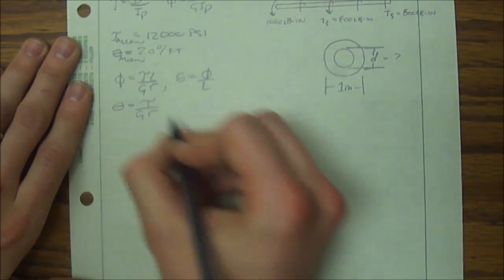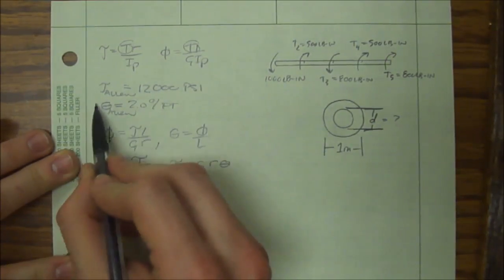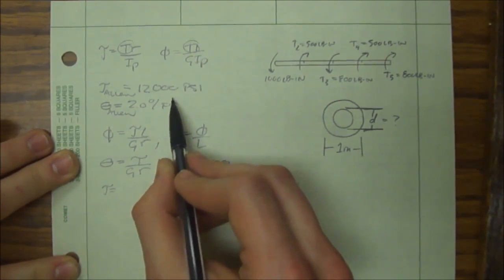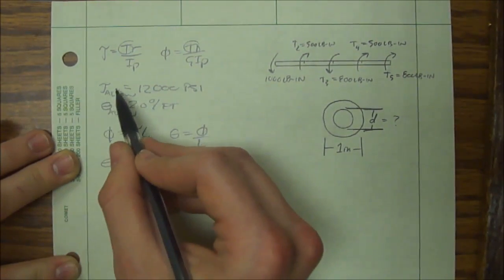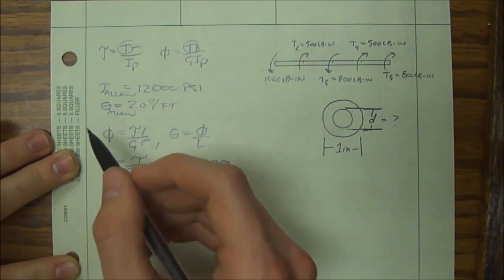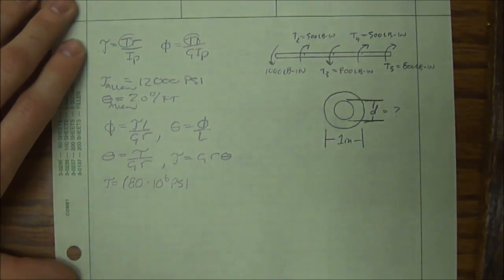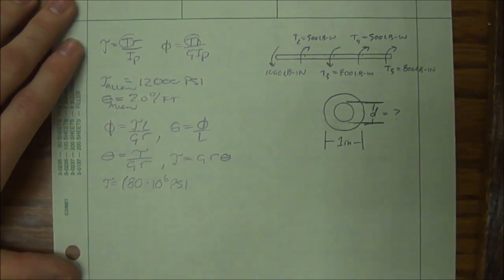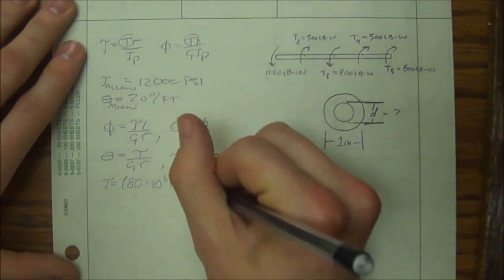So now I've given myself a new equation I could work with. I now can solve for tau. I'm trying to convert my allowable rate of twist into its equivalent shear stress so I can compare this shear stress with my other shear stress. Alright, 80 times 10 to the 6 psi is our new G.